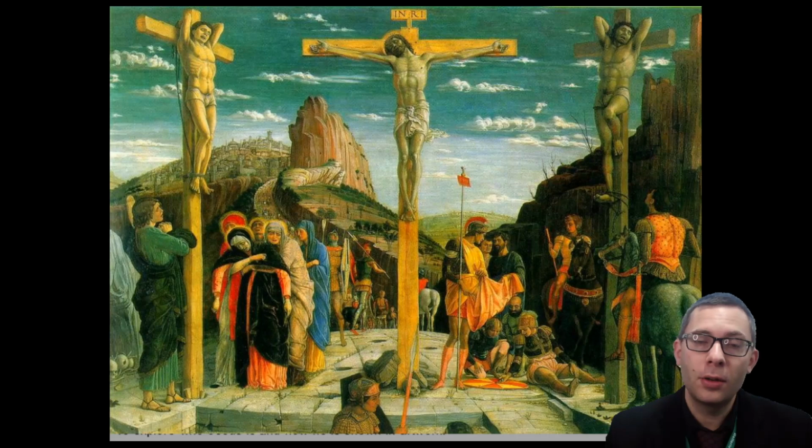What I'd like you to do is on the right hand side of that Venn diagram to write down how is Jesus shown. If you're not sure, Jesus is the one in the middle. As always, do pause, add notes to your Venn diagram. We're going to show a few pictures.